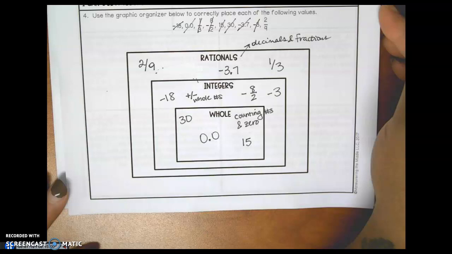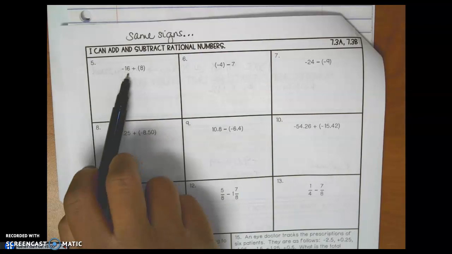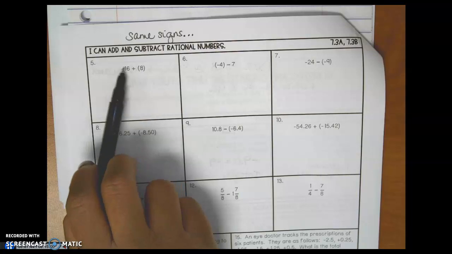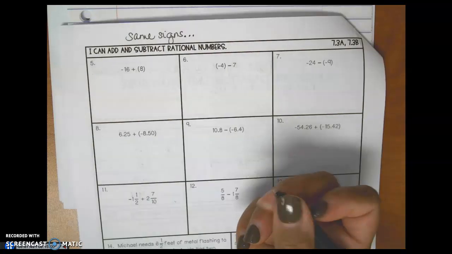Uh-oh, my computer froze. Or my camera froze. All right, well, listen closely. For number 5, I have to apply my same signs, add and keep. Different signs, subtract. Same signs, add and keep, different signs, subtract. Keep the sign of the greater absolute value, then you'll be exact. Okay, so that's my reminder here. So for this one, am I going to add and keep, or am I going to subtract and keep the sign of the greater absolute value?